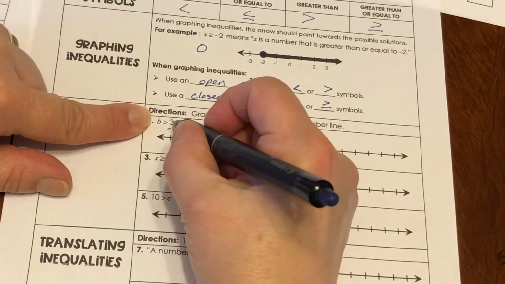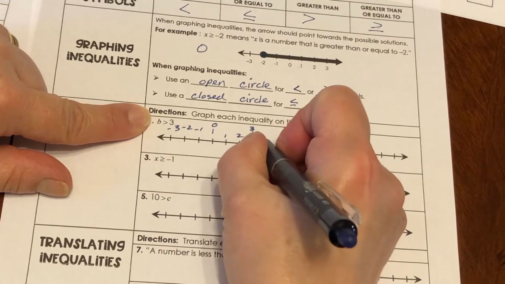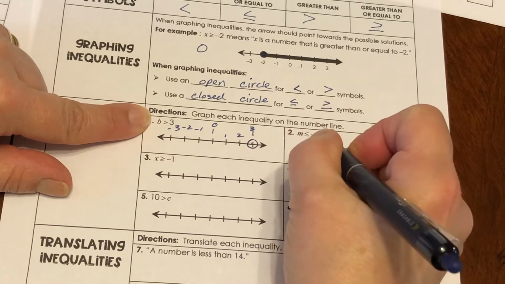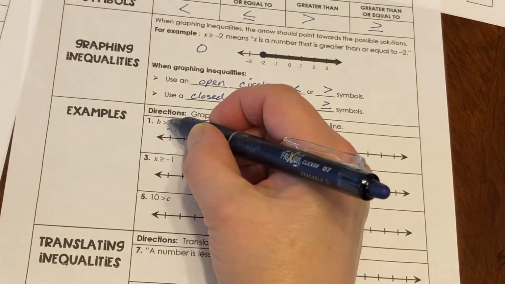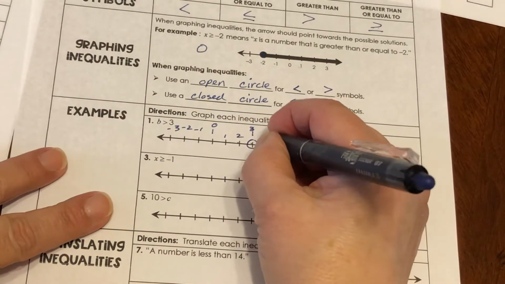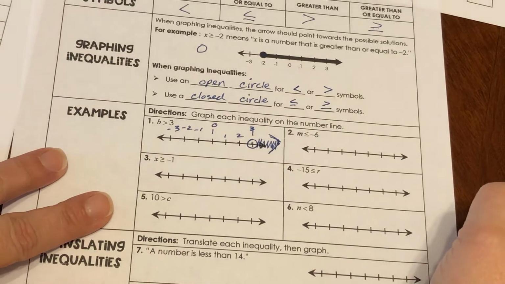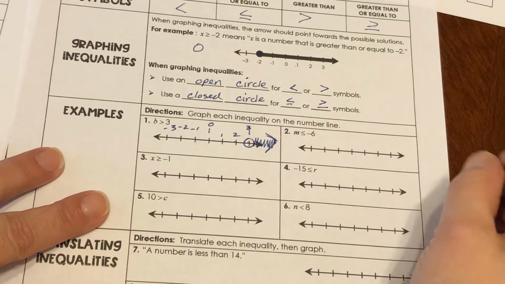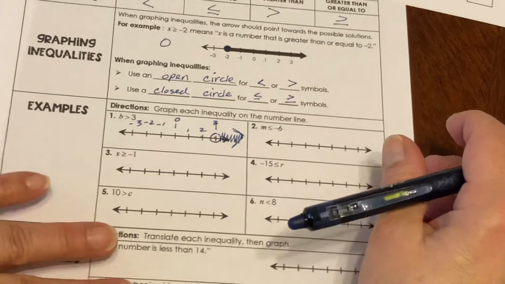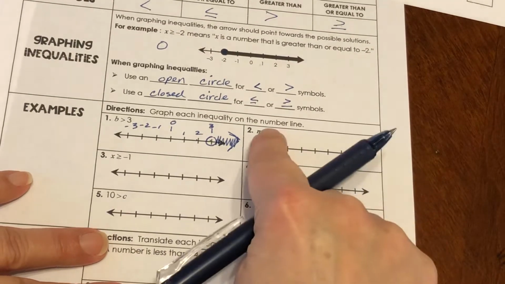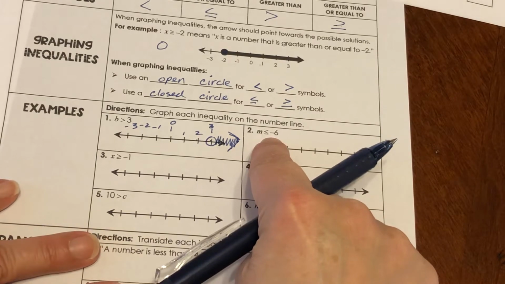So let's take a look here. We're going to +3. I'm going to make an open circle there. And then I want all the numbers that are greater than +3, so that'll go this way. Another hint when you're using your number line: maybe put this towards the center.